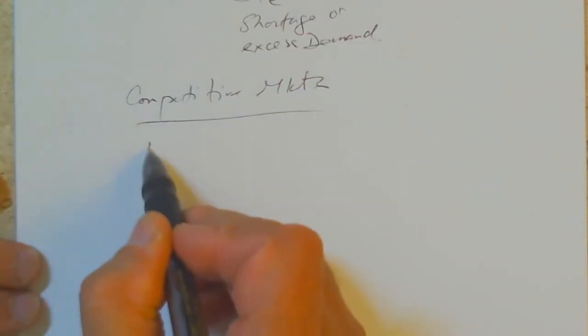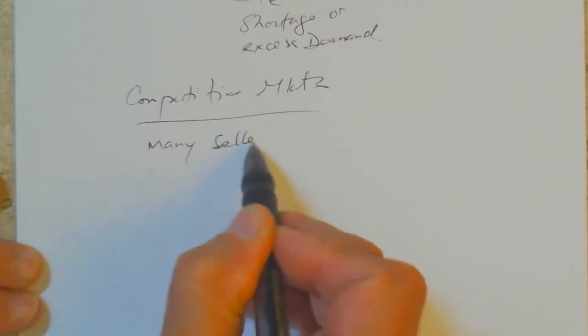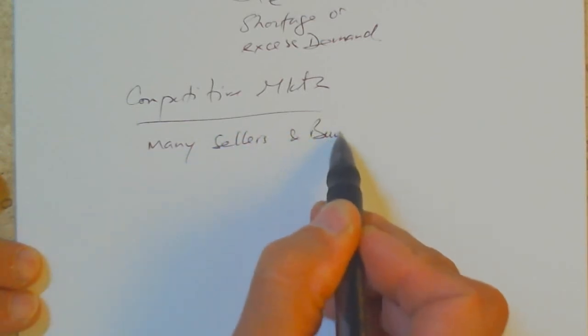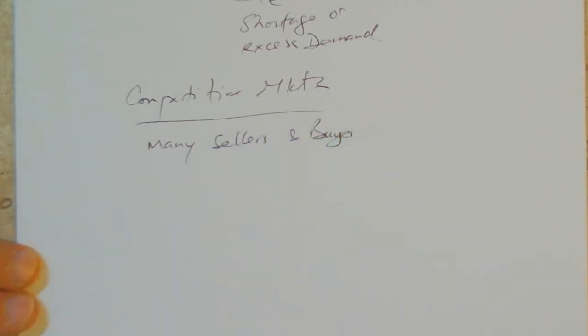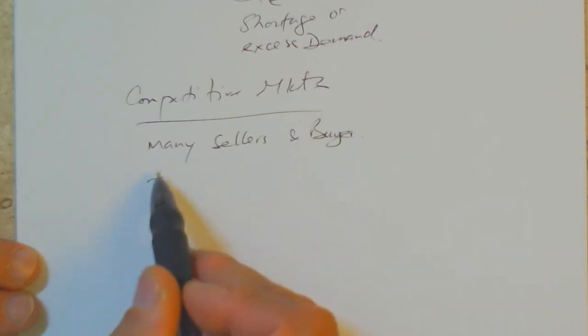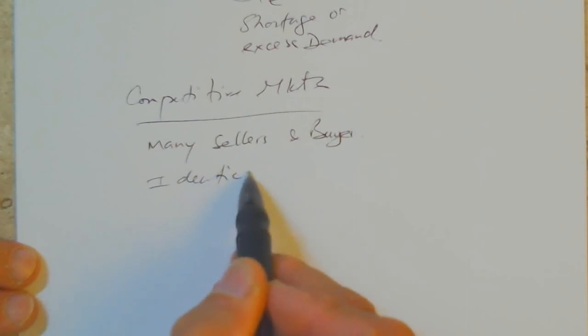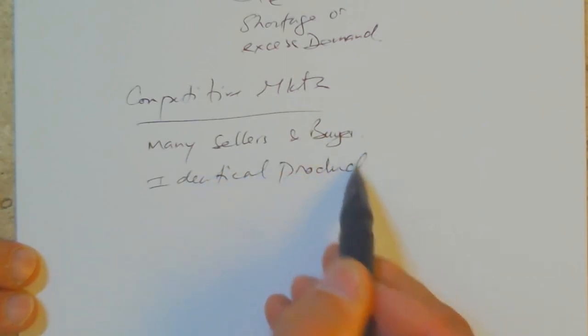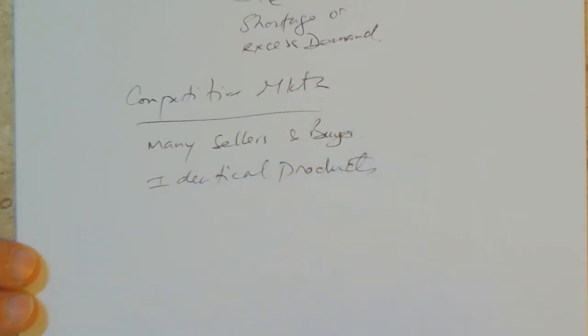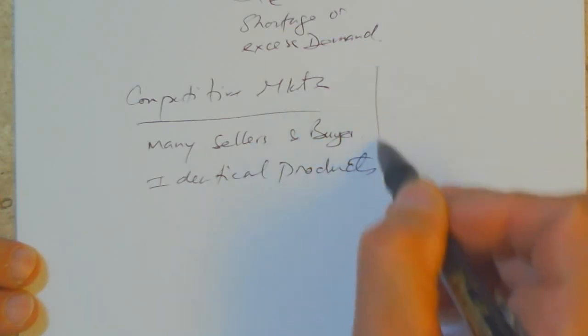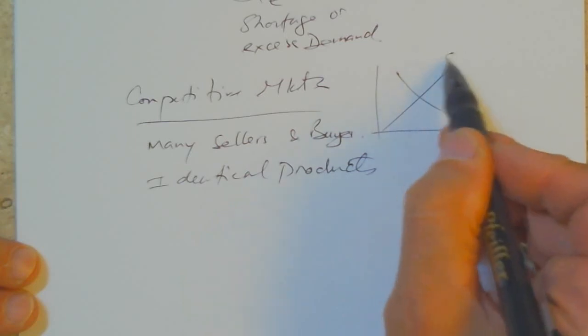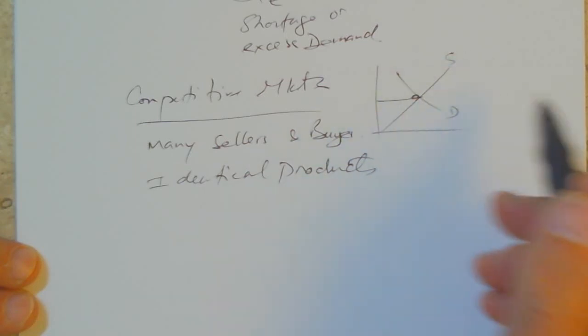Many buyers and many sellers, so no one can corner the market. Supply and demand will determine the outcome. Everybody sells the same stuff, identical products. So people don't care whether they buy it from you or somebody else; they get it from wherever it's cheaper, and so forth and so on. So as buyers and sellers interact, the price will drop.